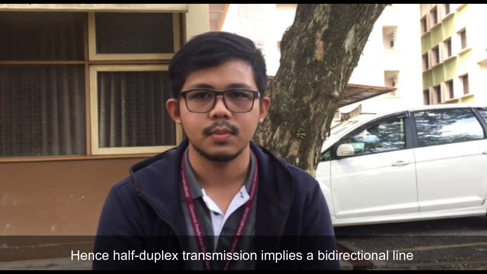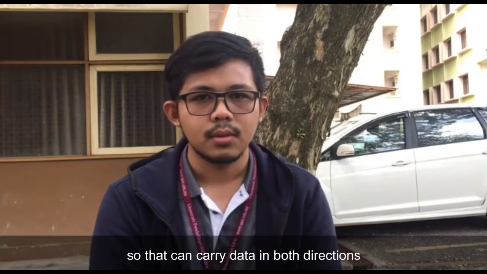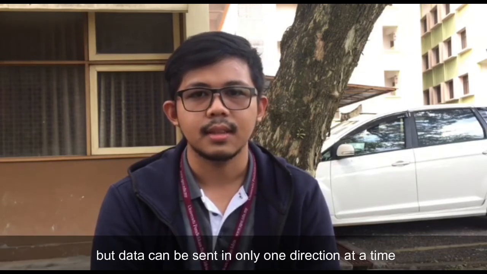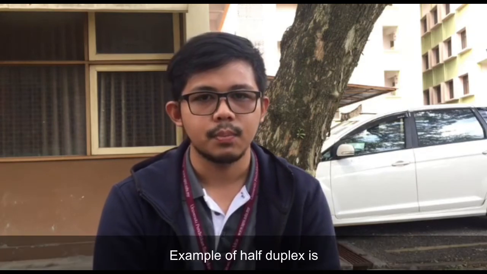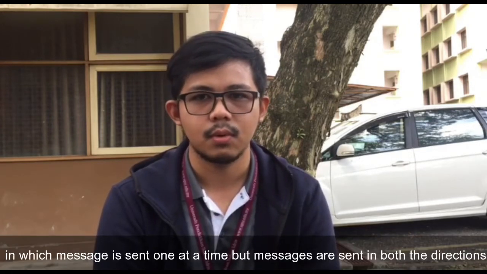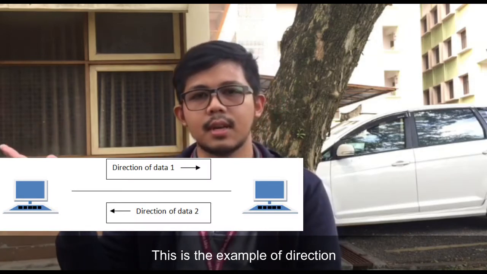Hence, half-duplex transmission implies a bidirectional line that can carry data in both directions, but data can be sent in only one direction at a time. An example of half-duplex is a walkie-talkie, in which a message is sent one at a time but messages are sent in both directions. This is an example of the direction.